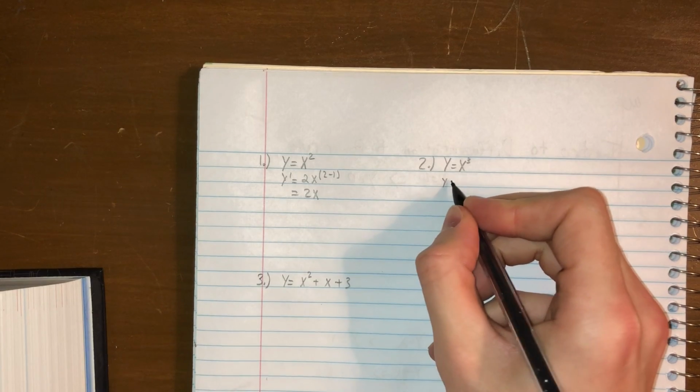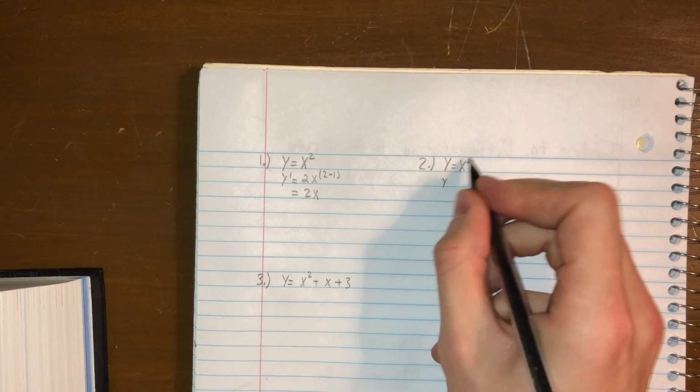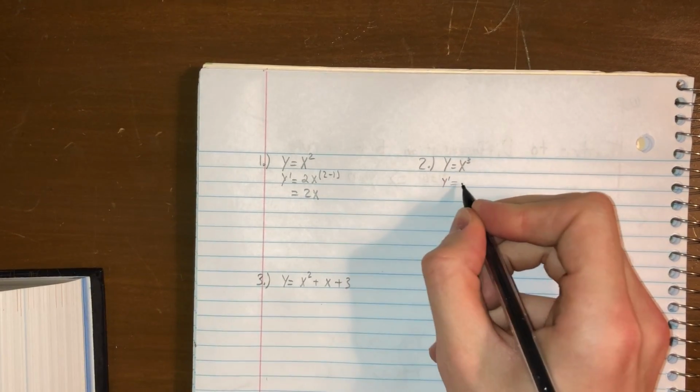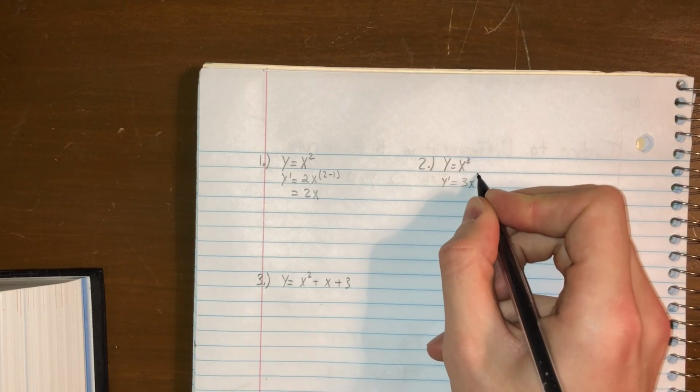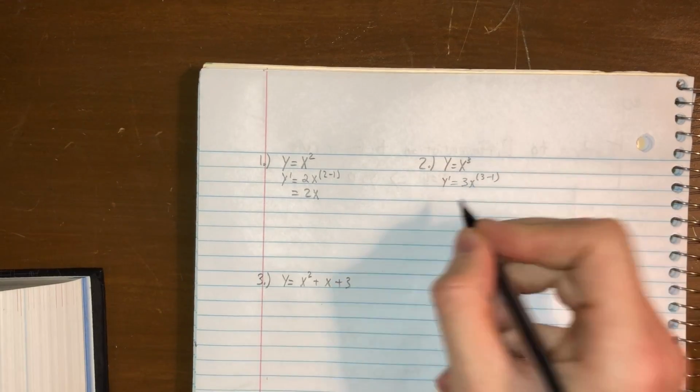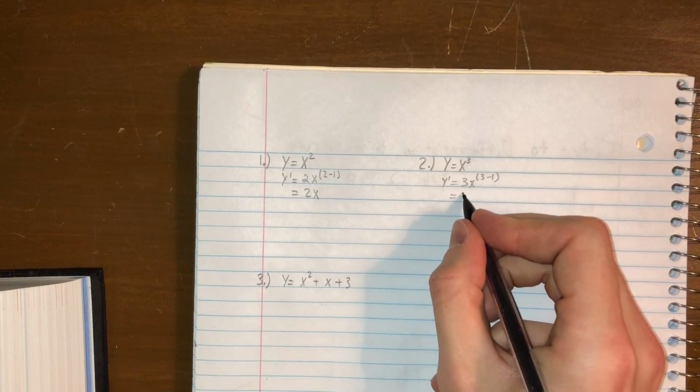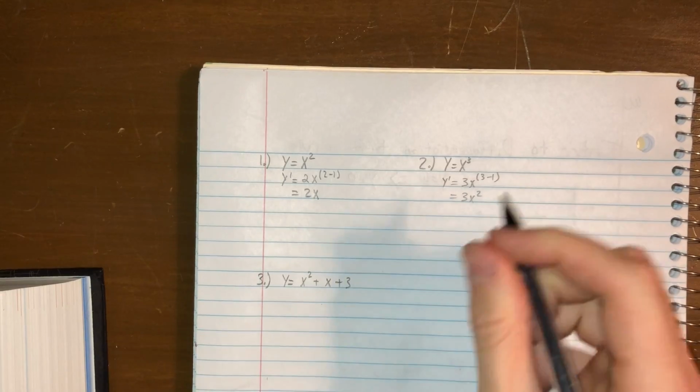So y equals x cubed, we'll do this one. y prime equals 3x to the 3 minus 1, which then equals 3x squared.